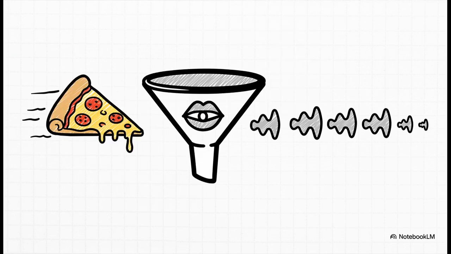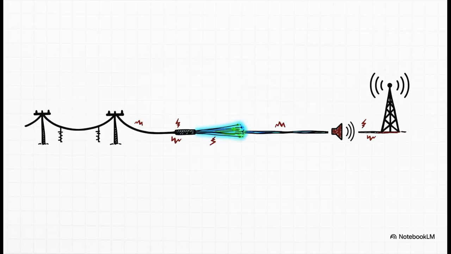Next, you need a transmitter. See, that idea in your head isn't a sound wave just yet. Your voice box and your mouth act as the transmitter. They take that thought and transform it into acoustic energy, actual sound waves that can travel through the air and into your phone.